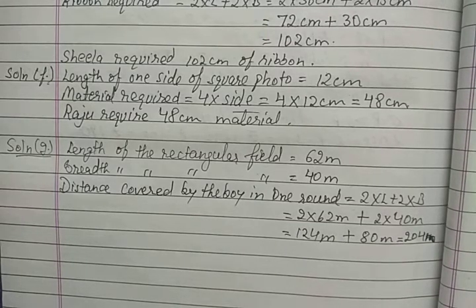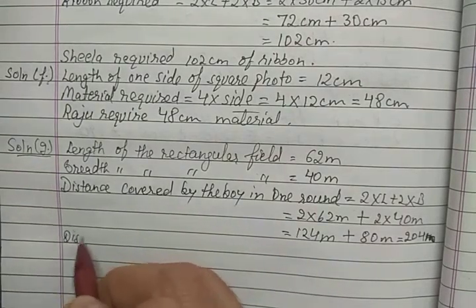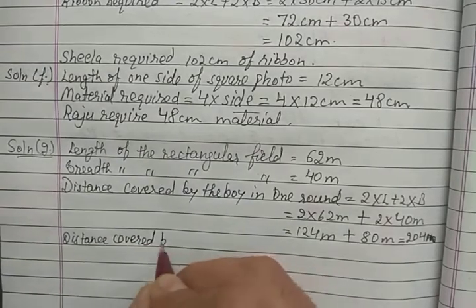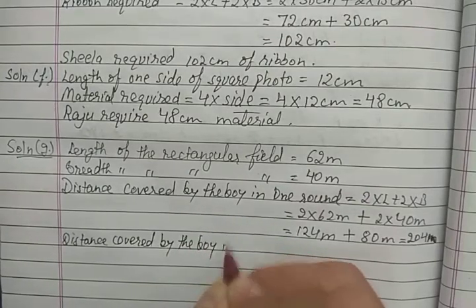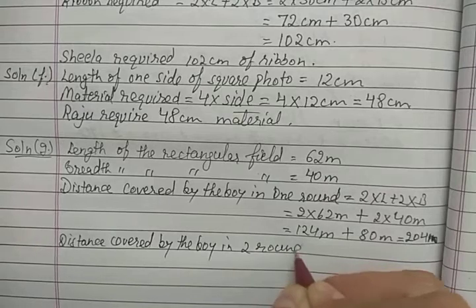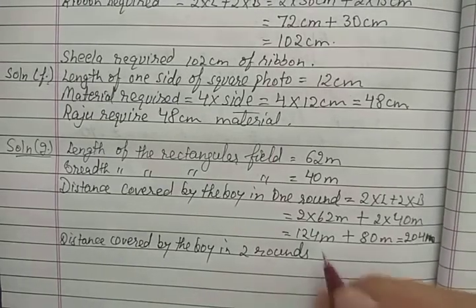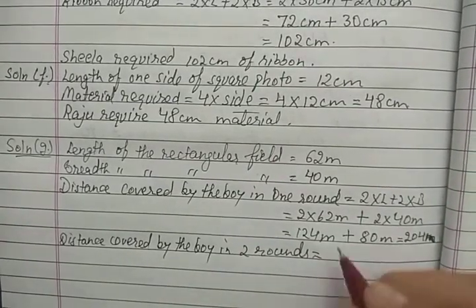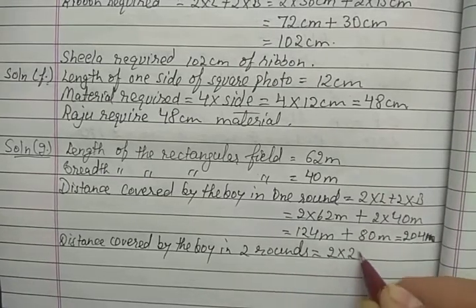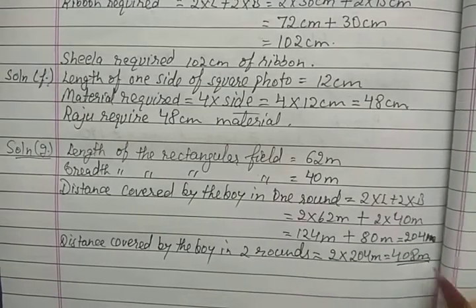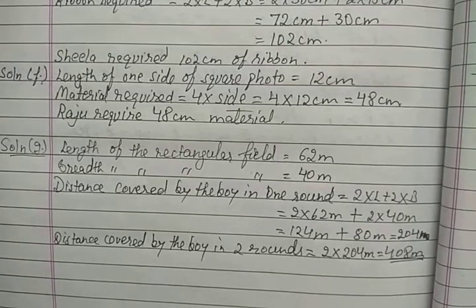But the boy runs 2 times around the field. Now distance covered by the boy in 2 rounds. 1 राउंड में तो इसने 204 मीटर कवर किया है. 2 राउंड्स में कितना करेगा? 204 plus 204, or you can say 2 times. So 2 multiplied by 204 meters. That is 408 meters. So how much distance he covered is 408 meters.